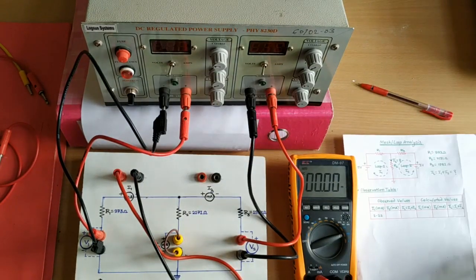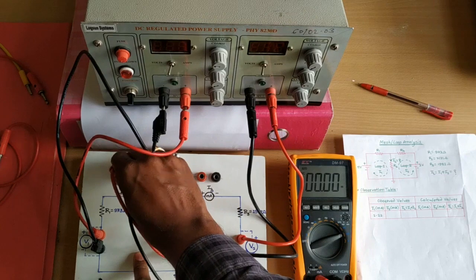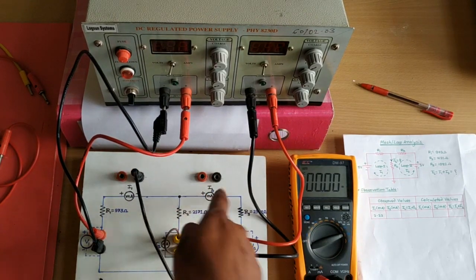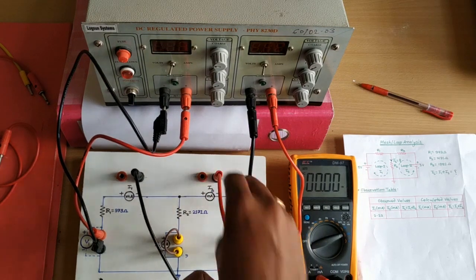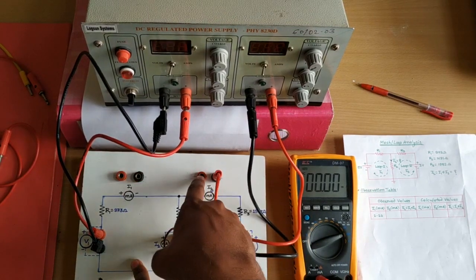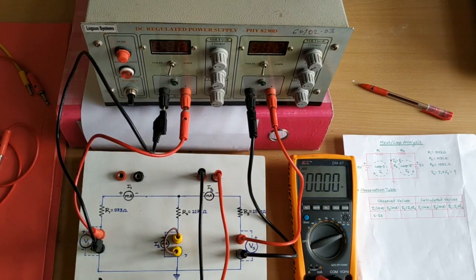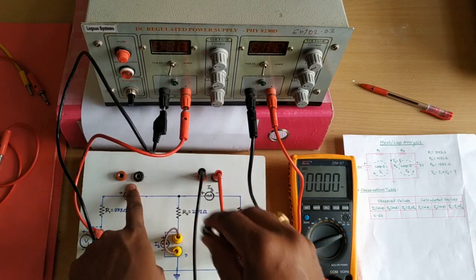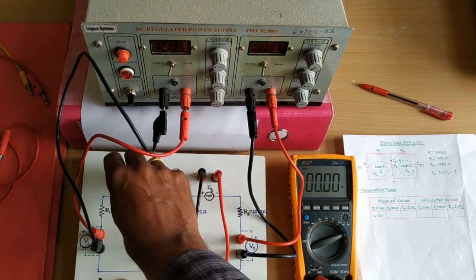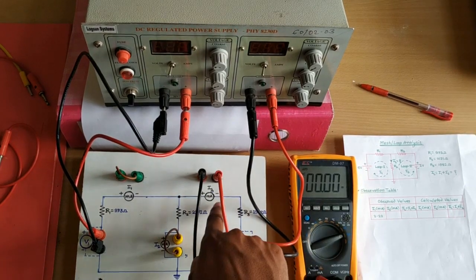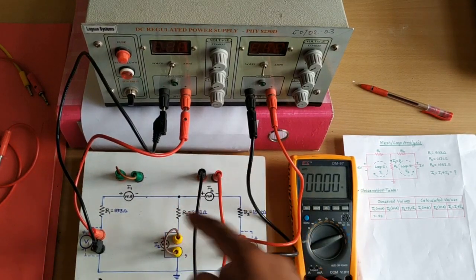So what you have to remember, positive of ammeter: now your current is entering from this terminal, so this will be your positive, and the second terminal from where your current is leaving will be your negative. So you have to keep an eye on this polarity. This ammeter we are not using, so I will short these two terminals. So now your ammeter is connected over here, and you are getting the second loop current.